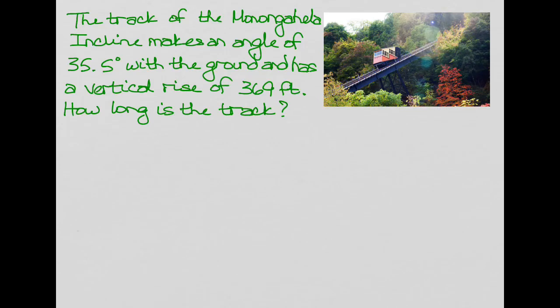The Monongahela Incline is in Pittsburgh, Pennsylvania. It's a real thing. There's the picture. It goes up the side of a pretty steep hill. You can drive down the hill. There's a road. It has a lot of switchbacks, a lot of back and forth, and it takes a little while because you can't go very fast.